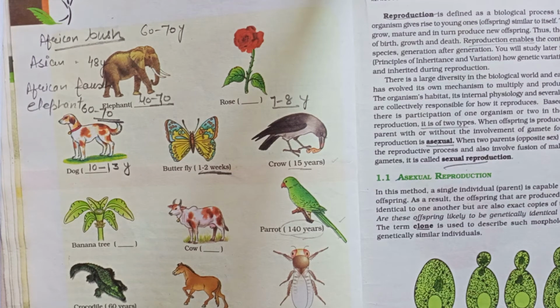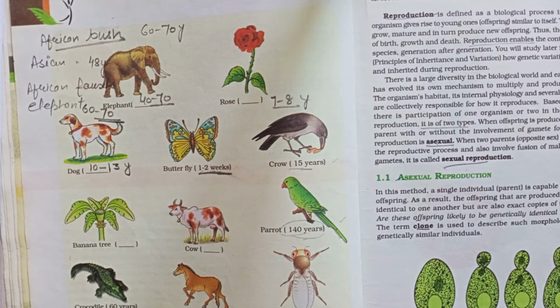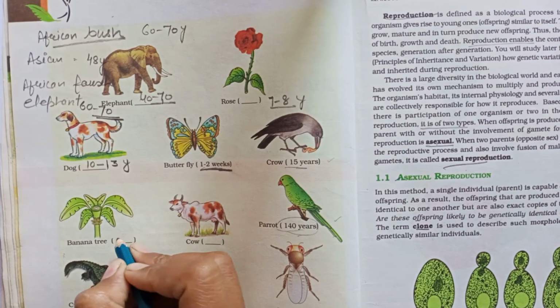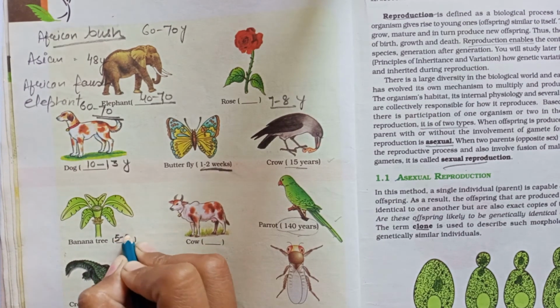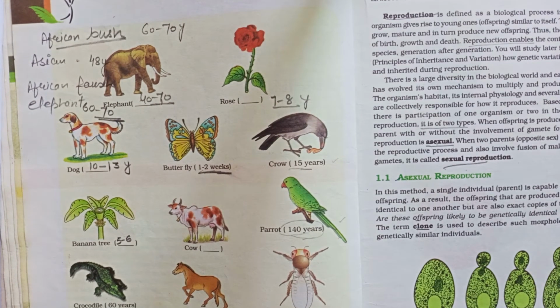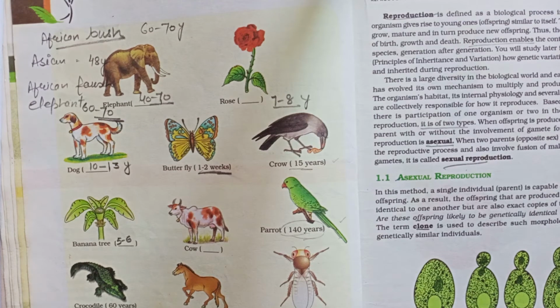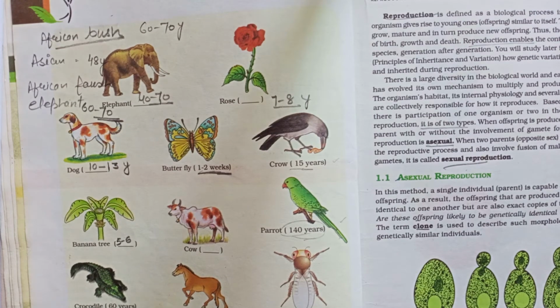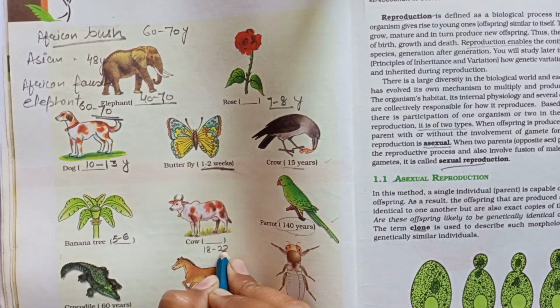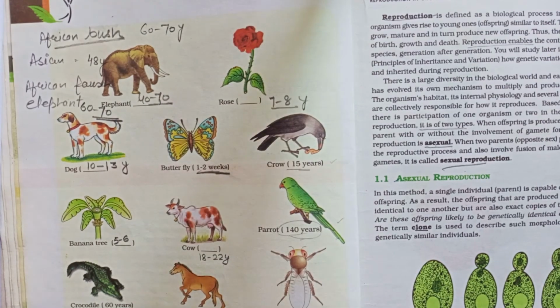Okay, then when we talk about the banana tree, just look at the banana tree. सभी खाते हैं, सबको पसंद है. तो banana tree का जो लाइफ स्पैन होता है, it's about 5 to 6 years. 5 से लेके 6 साल का इसका लाइफ स्पैन रहता है. इसके अलावा अब हमारे पास कौन कौन से रह रहे हैं? काऊ रह रही है. काऊ का कितना होता है? 18 से लेके 22 ईयर्स तक का रहता है.